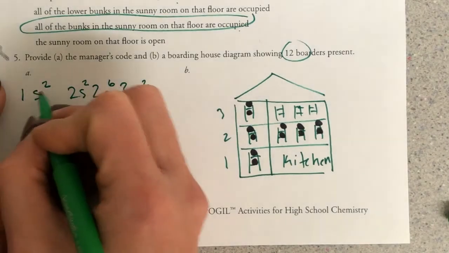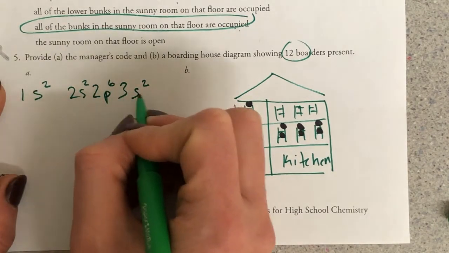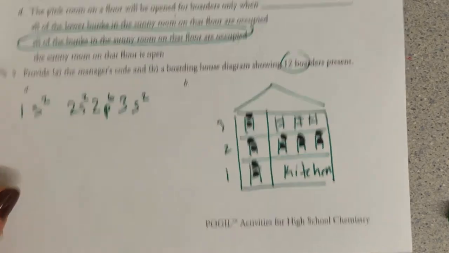Okay, so 1S2, 2S2, 2P6, 3S2. Boom. That's how I do it.